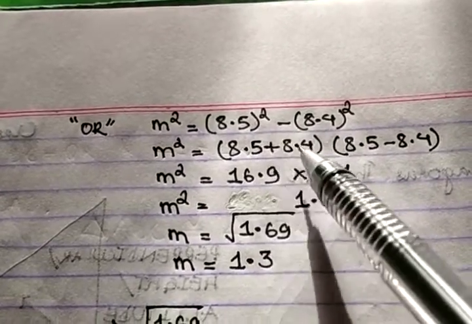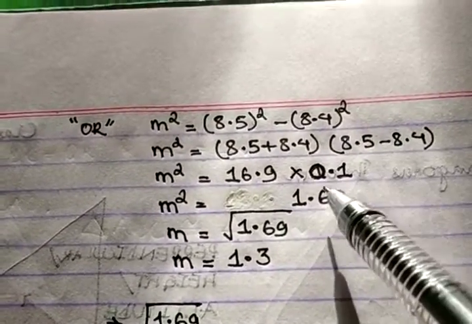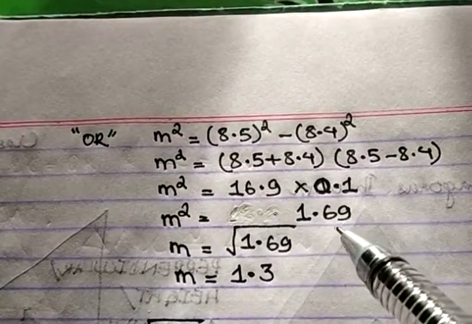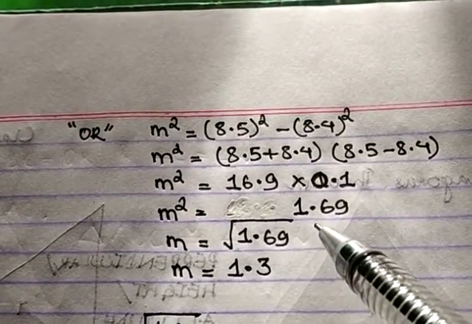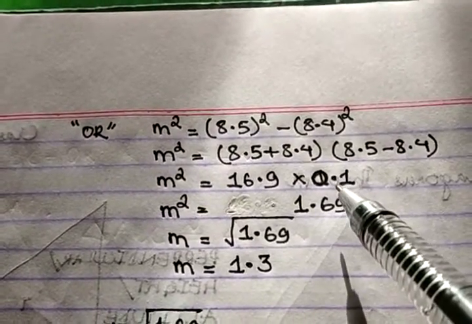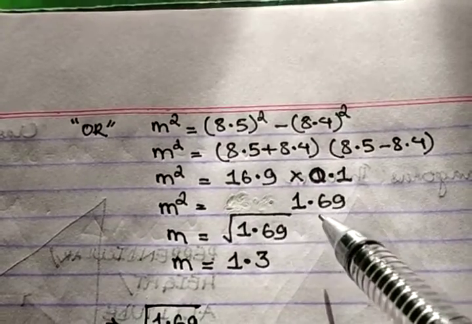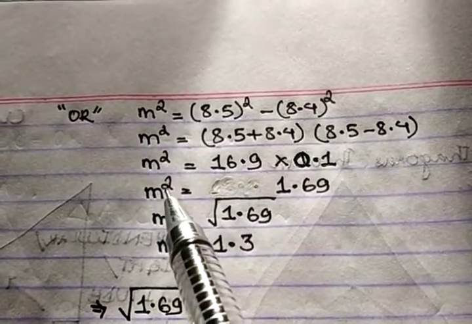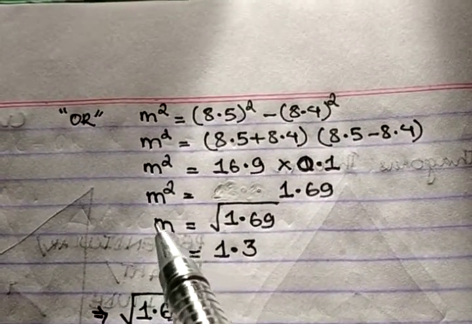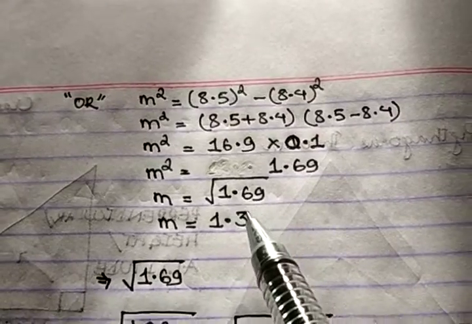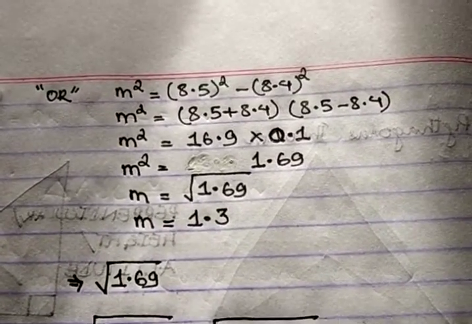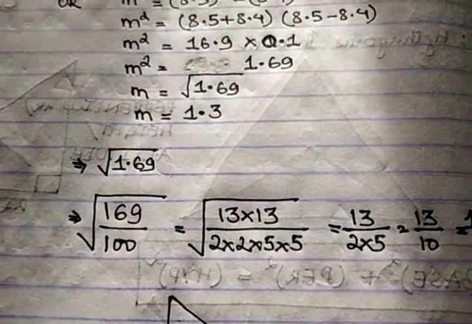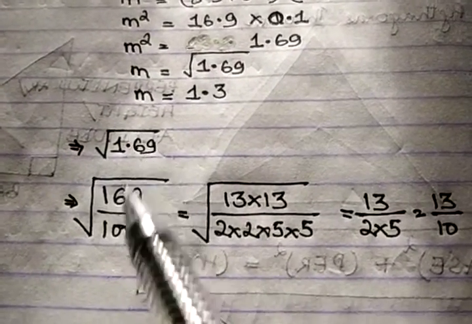So when you add these two, you'll get 16.9, and when you subtract these two, you'll get 0.1. So now when you multiply 16.9 with 0.1, actually you are multiplying by 1, isn't it? The value remains same, but because of the decimal it will shift its place, so it became 1.69. Now it was m square, so we needed m, isn't it? So m equals the square root of 1.69, that is 1.3.